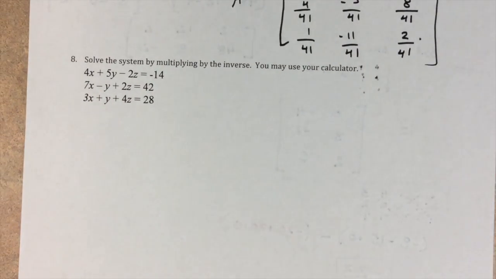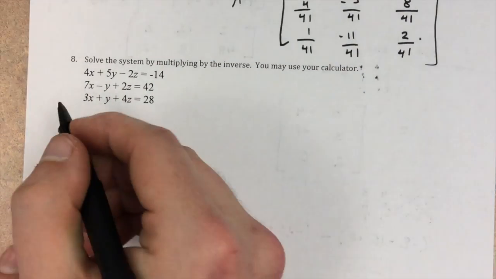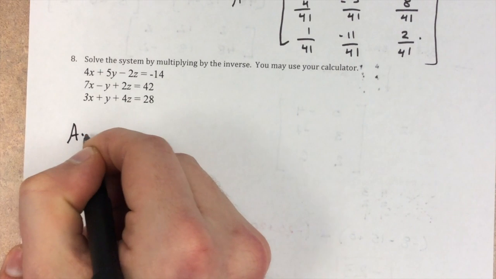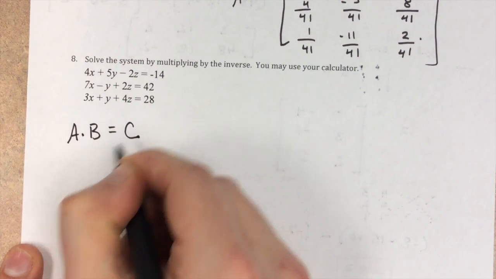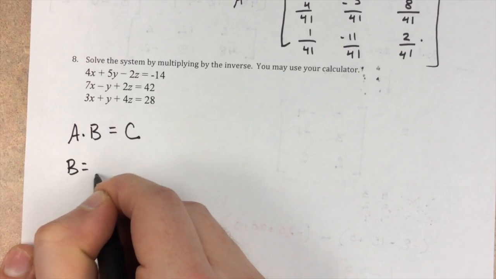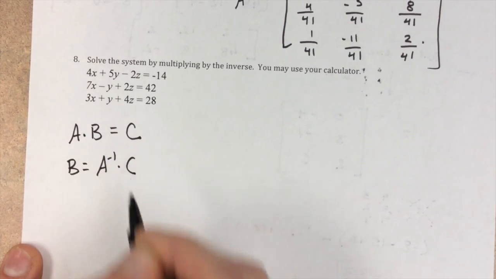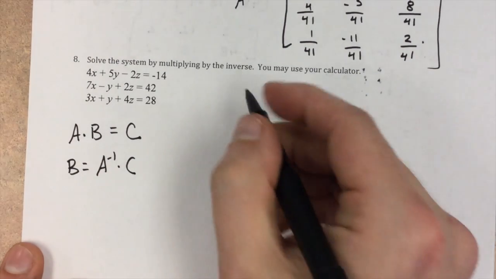Last question. Solving a system of equations. The three things that I asked you to do using inverses. Write A times B equals C. Then write B equals A inverse times C. The last bit, give me the setup.